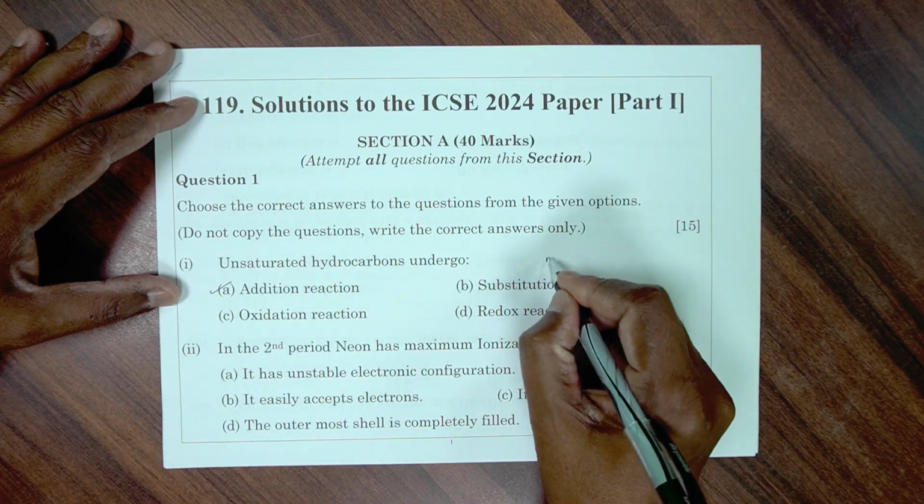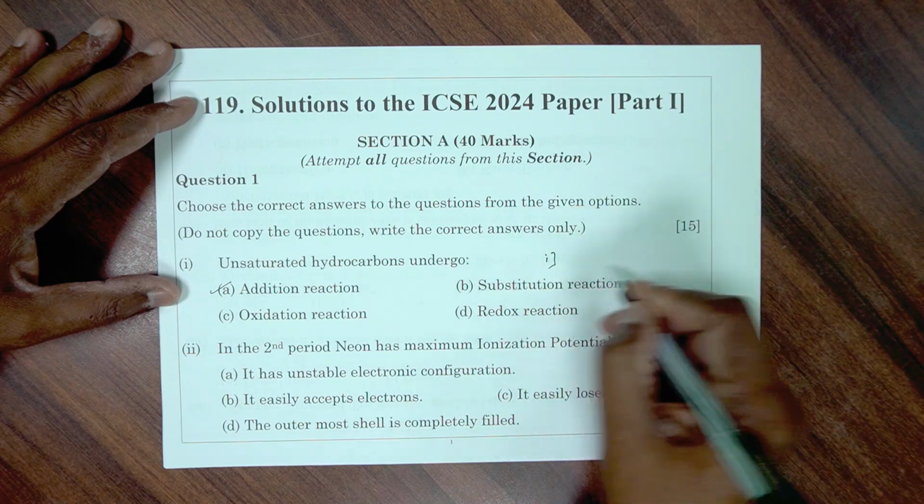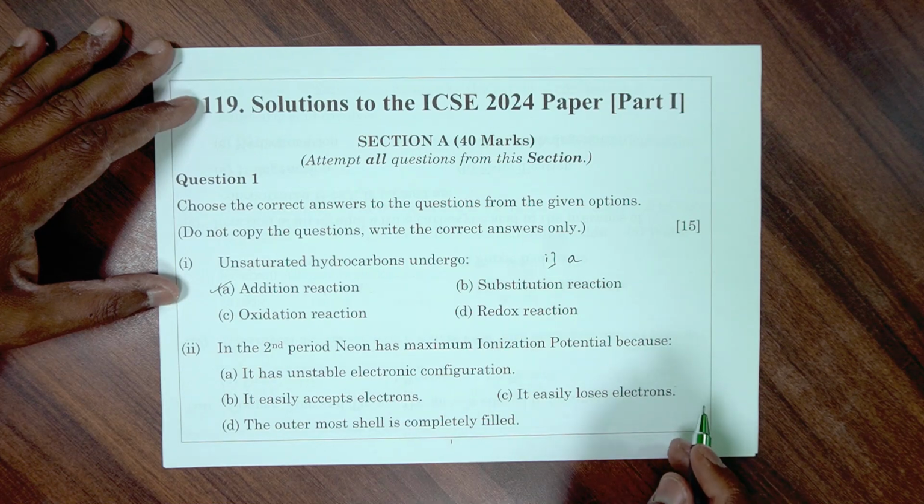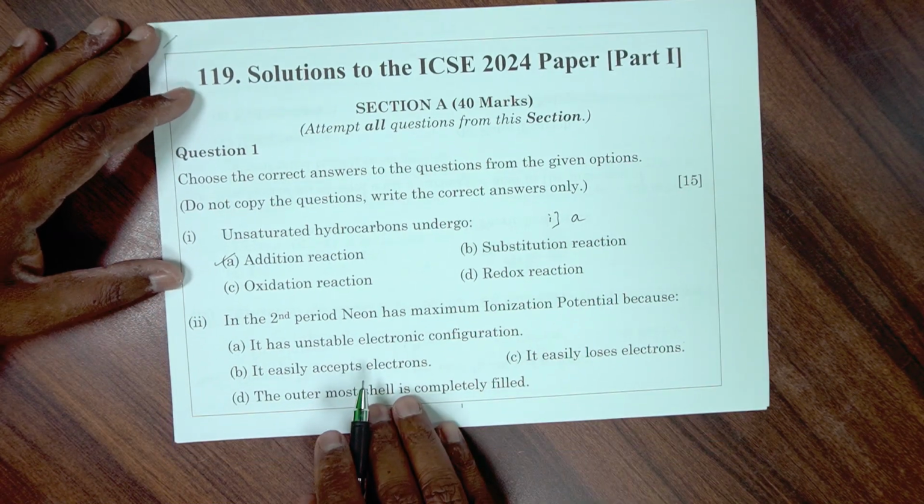How do you write the answer? You write number 1 in the margin and then the correct option, that is A. That's all. You don't even need to write the words. Right? Now we will go to question 2.